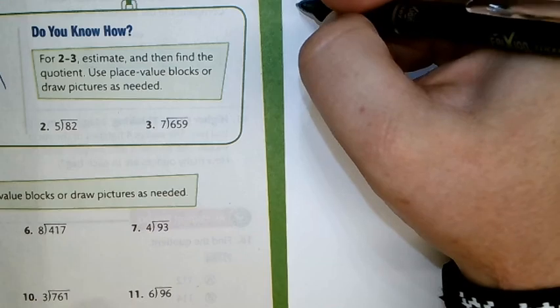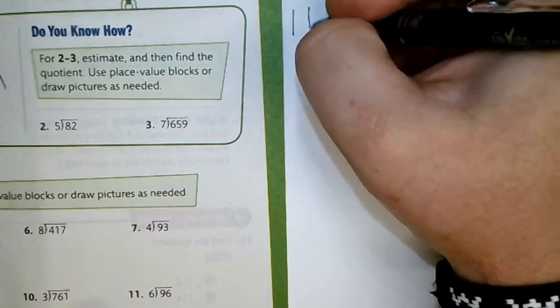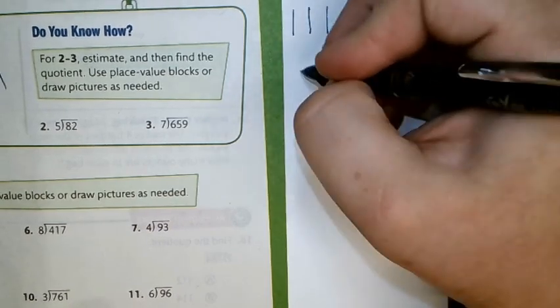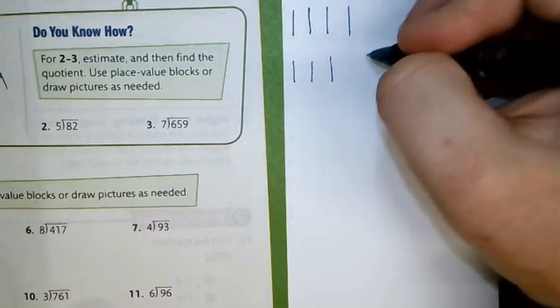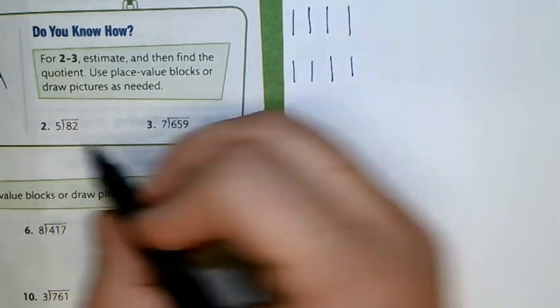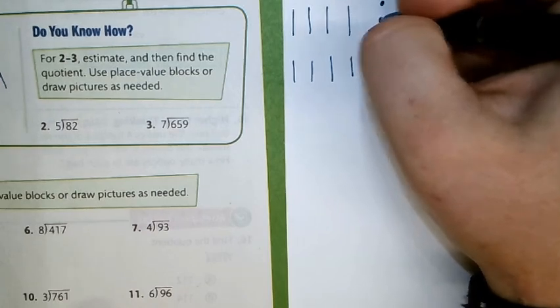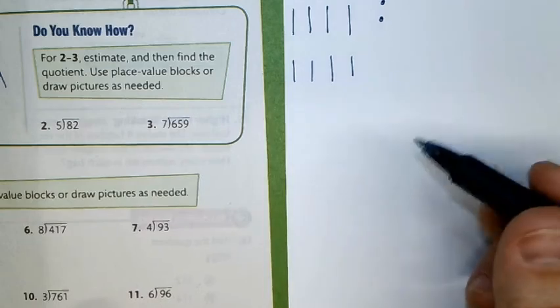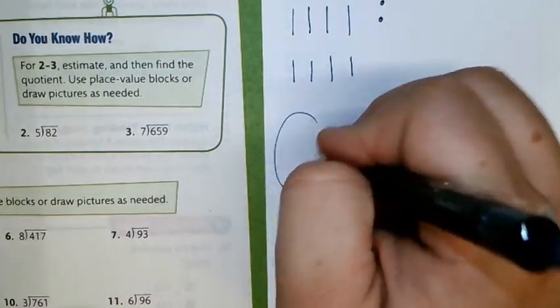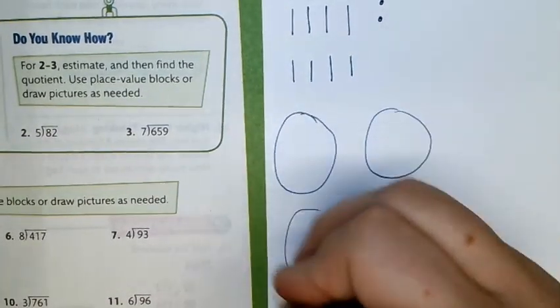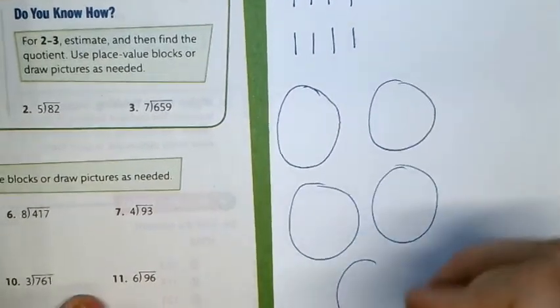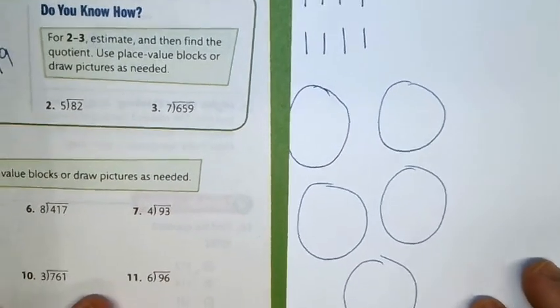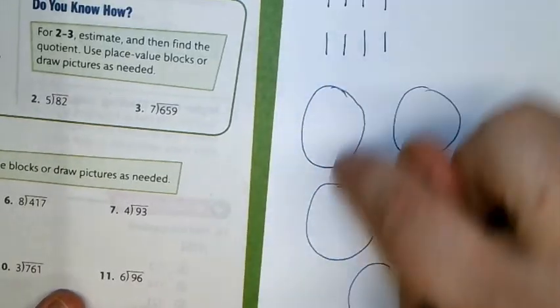So that's going to be 8 10 straight. So 1, 2, 3, 4, 5, 6, 7, 8. And then I need 2 ones. So 1 and 2. All right. Now I want to know how many do I want to divide that into? I want groups of 5. So I'm going to make 1, 2, 3, 4, 5. All right. There's my groups of 5. And I'm just going to move these in.